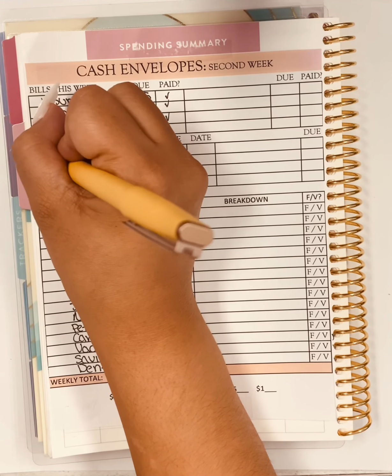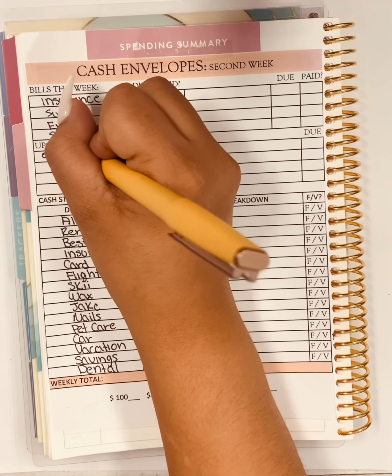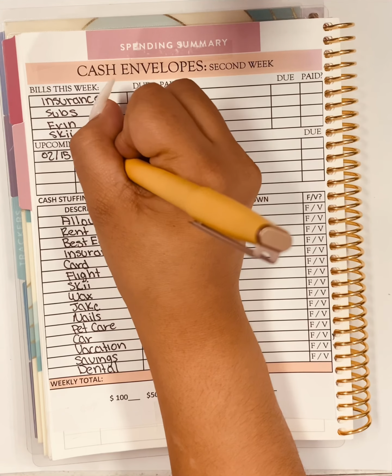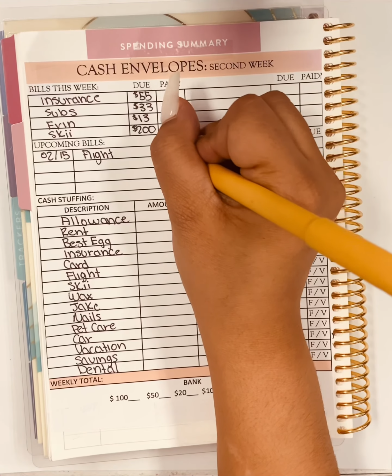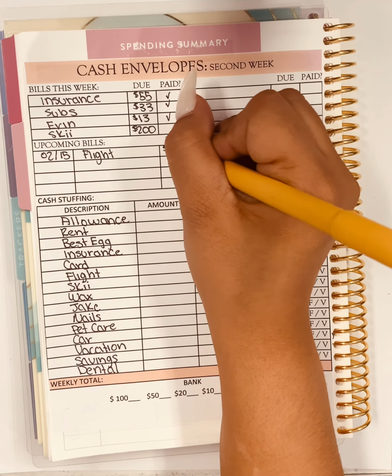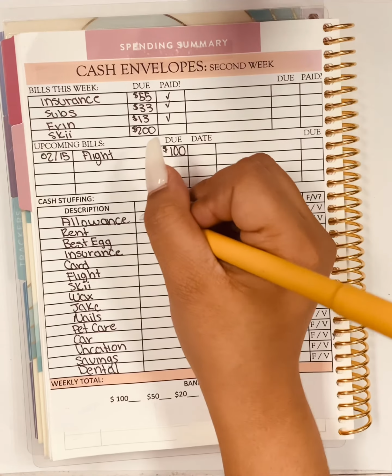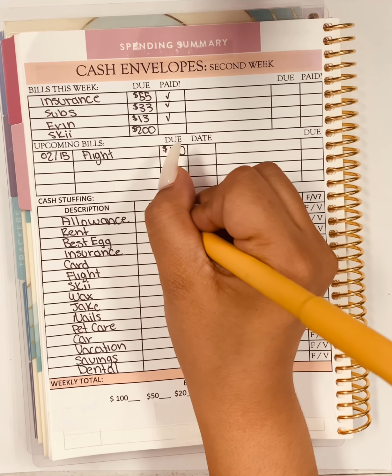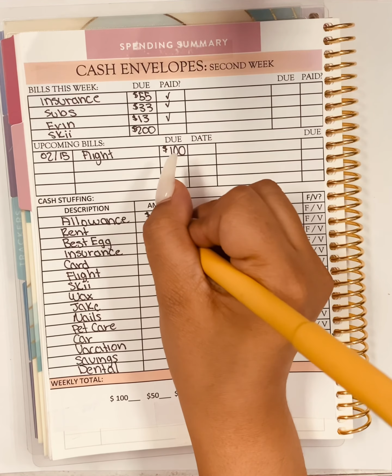So I just go to my cash envelopes. I take that envelope and then it's ready for deposit. So right now what I'm also doing is I'm just writing down on my upcoming bills, any bills that I have due for next week. That way I am prepared and I know what is due and it doesn't just sneak up on me.